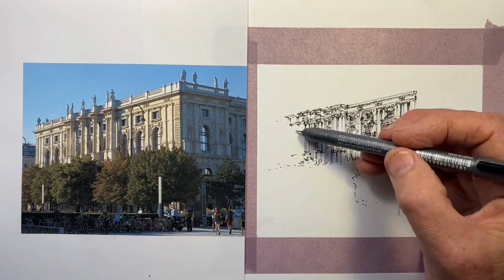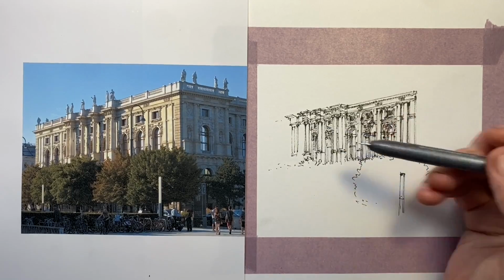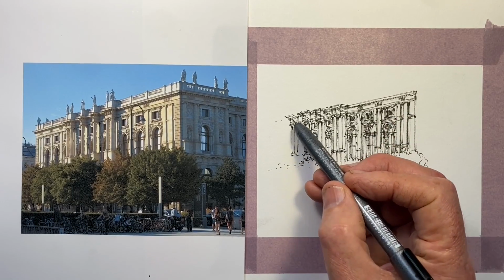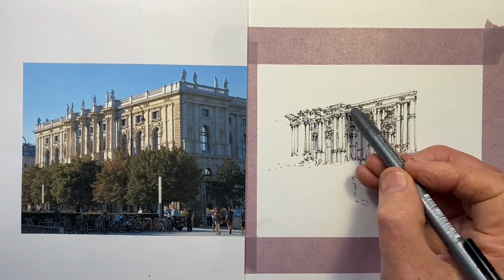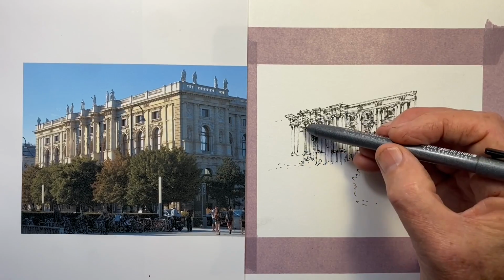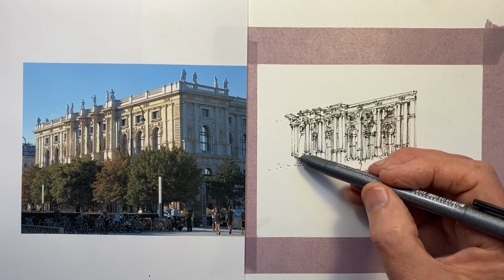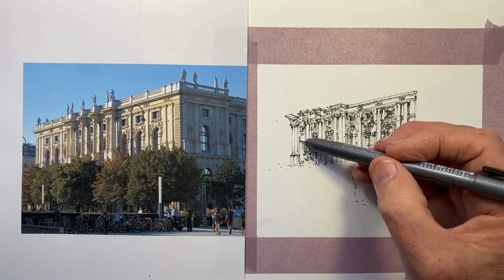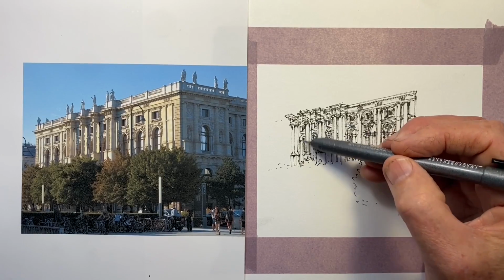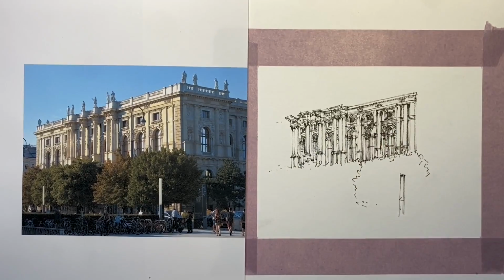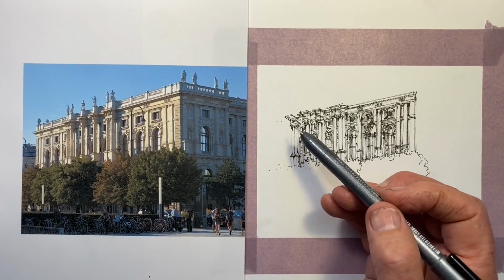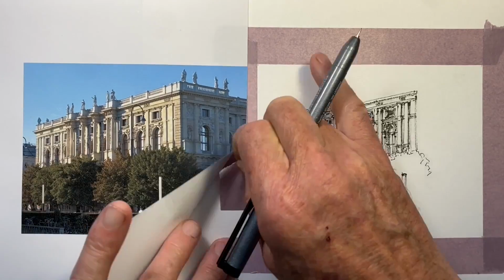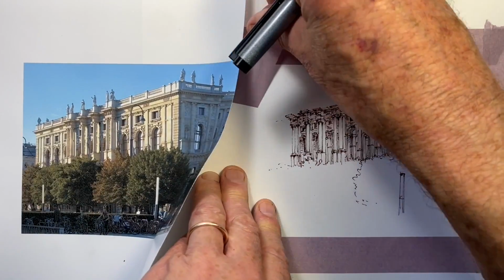This is a wonderful example of drawing the effect of detail applied to architecture. We really just want to have a few squiggles, a few indications of decorative elements that perhaps are a little more stated closer to us, which means towards the right-hand side of the building, and are less stated down the left-hand side.